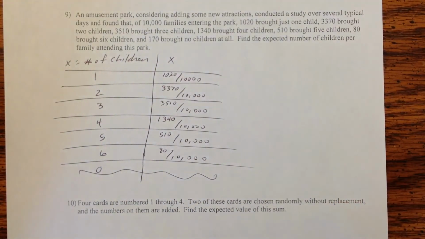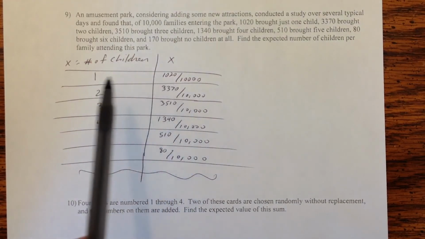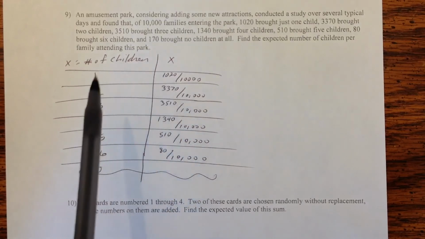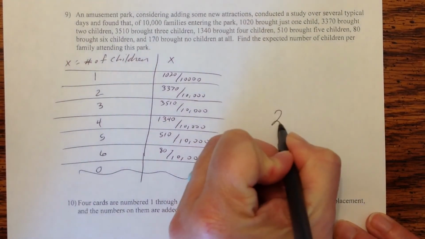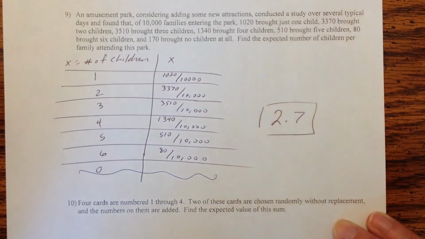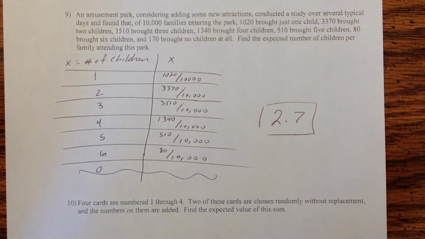Now how do you find the answer? You take each x times its corresponding fraction. So you're going to take 1 times this fraction, 2 times that fraction, and you're going to add all this up. I'm going to let you do that for yourself. Your answer is 2.7. Which makes sense because that's where the biggest probabilities lie.